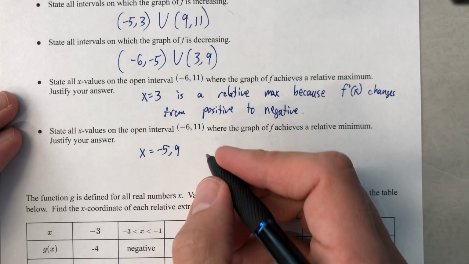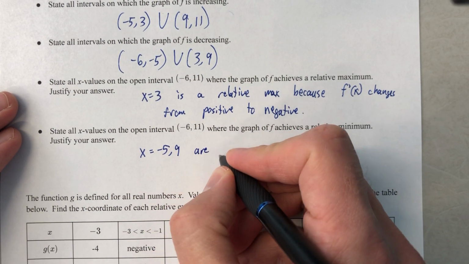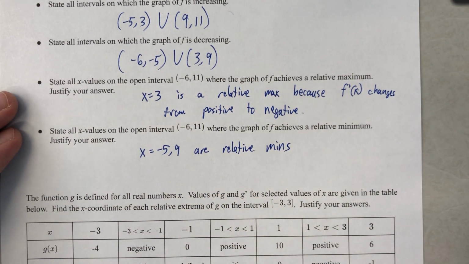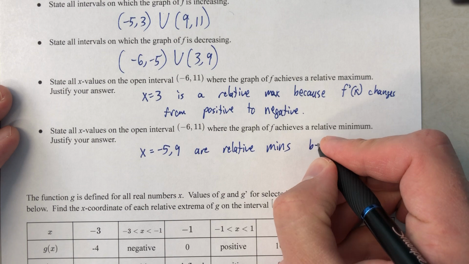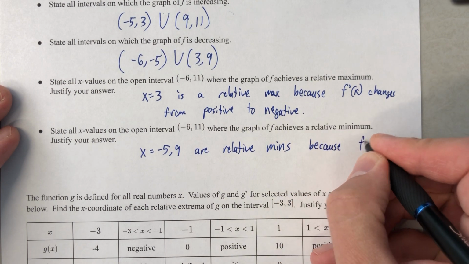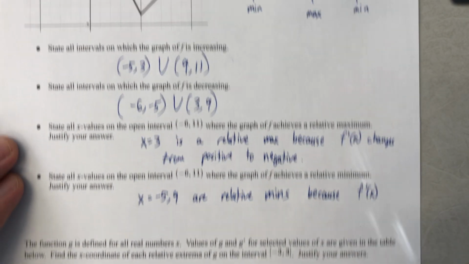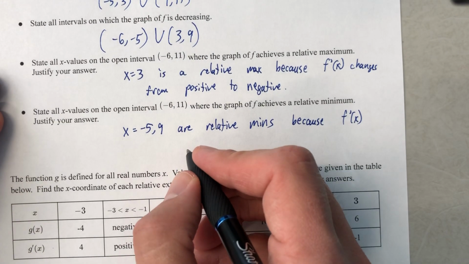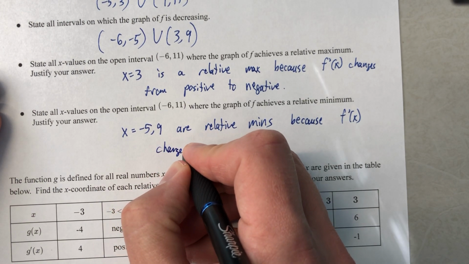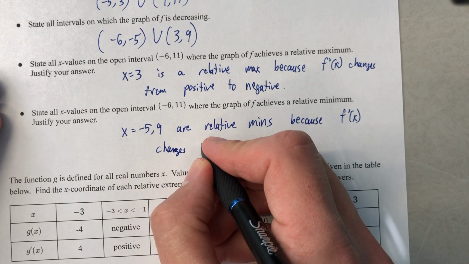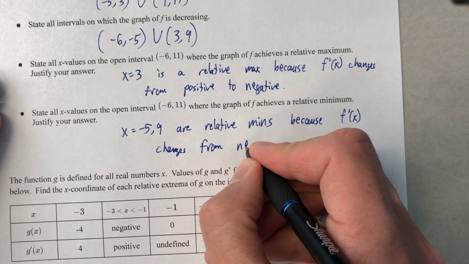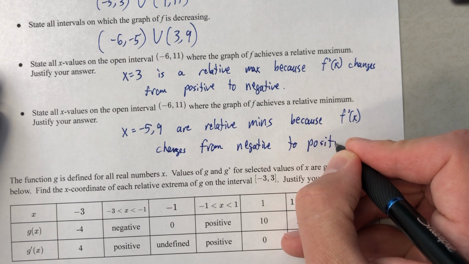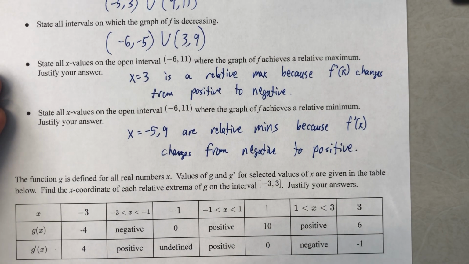And why? Those are relative minimums, and you can abbreviate and make it plural at the same time, because f prime of x changes or transitions from negative to positive in both of those places, from negative to positive. So the derivative changes, it's like charges, changes from negative to positive. Fun stuff. I like it too.